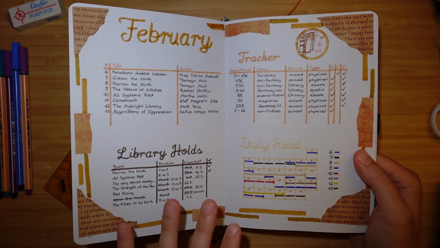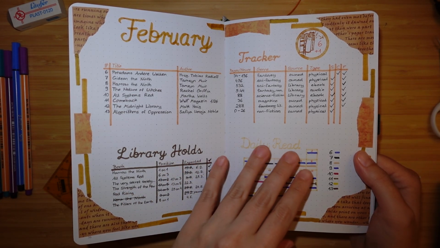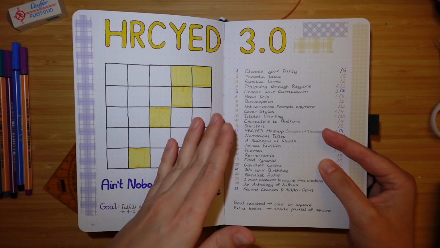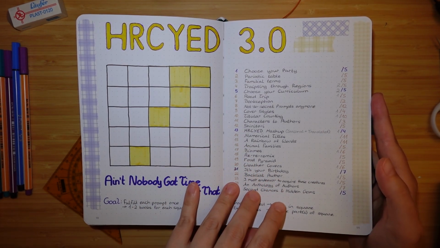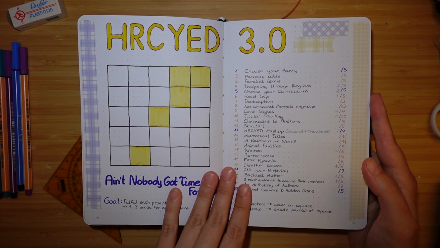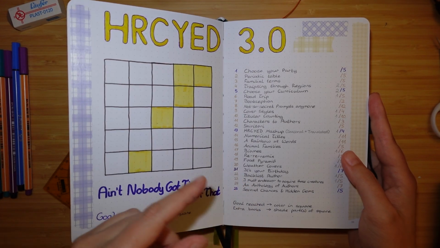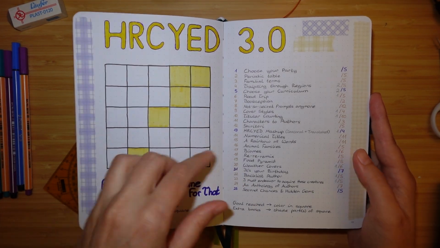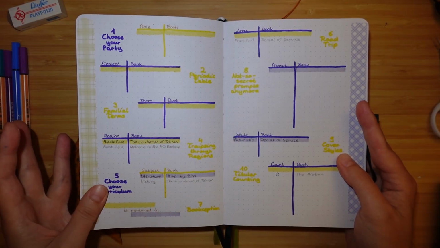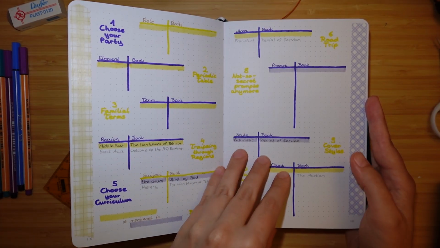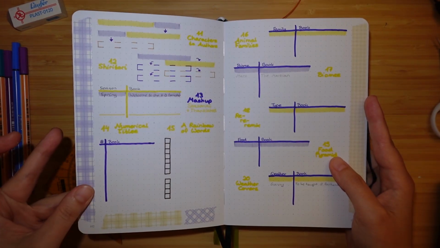In any case, this is my normal monthly page, but of course we also have challenges like Herkiat 3.0, which I'm taking part in. And for that one, I also, of course, have some form of trackers, and basically the challenge itself is a bingo board. So I have set up tables and other kinds of things for each of the challenges that I have to complete for that one, because I think that's quite helpful.